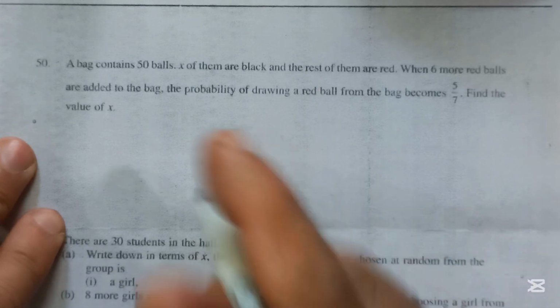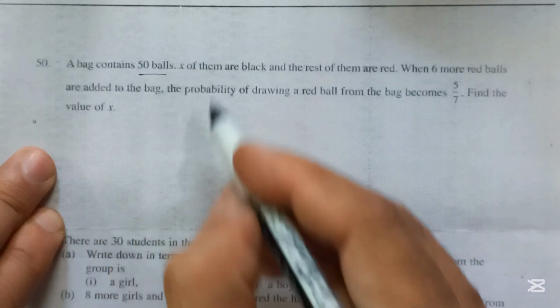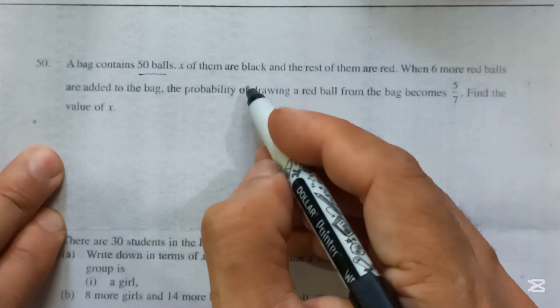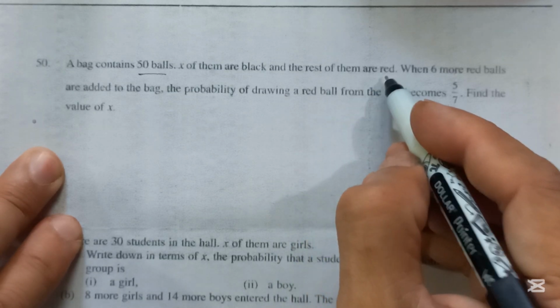Statement of question number 50: a bag contains 50 balls. In total, X of them are black and the rest are red.